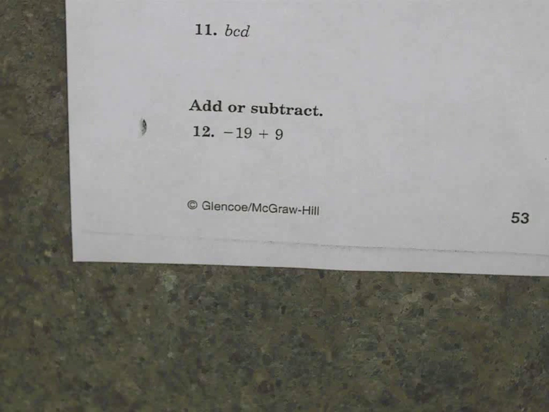Okay, question number 12 says negative 19, positive 9. Who wants to raise their hand and tell me what you are hearing in your head right now about a positive, negative, positive, negative, positive, negative? You should be hearing this sound. Jillian, you cannot put a positive and a negative together. We have a long rule.